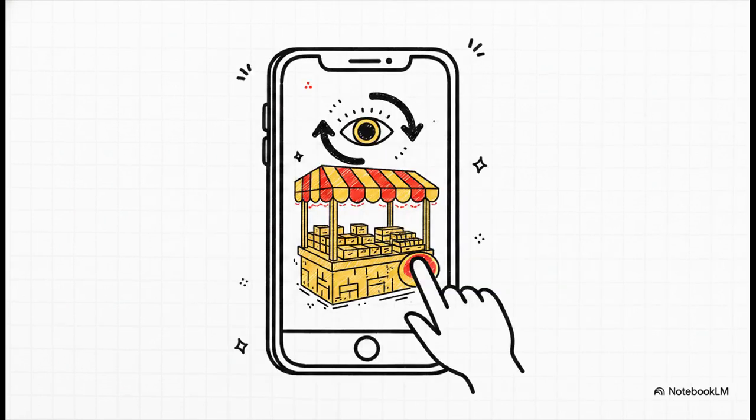Then we have Yiwugo. And honestly, this app is genuinely fascinating. It's the digital representation of the Yiwu International Trade City, which is the world's largest small commodities wholesale market. What's absolutely incredible here is that the app gives you 360-degree panoramic views of the actual physical stalls.